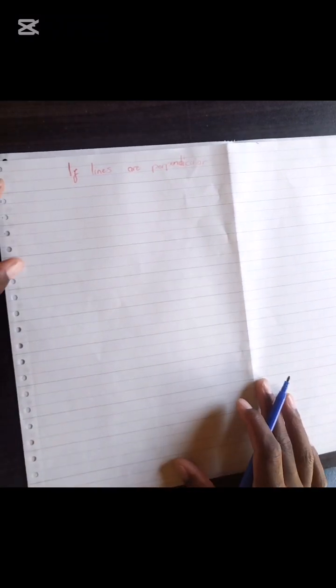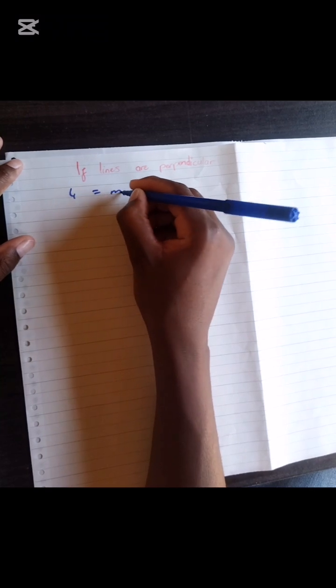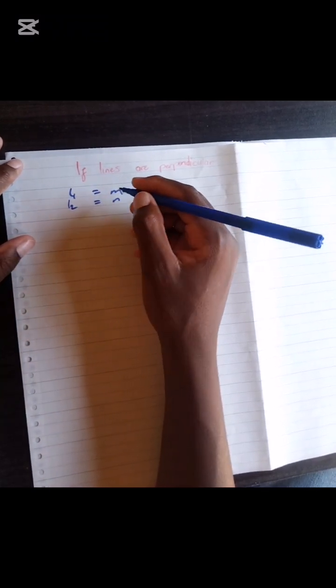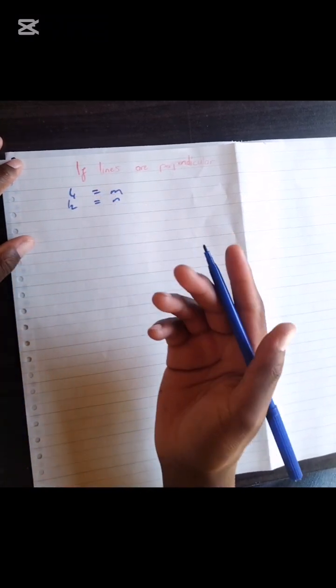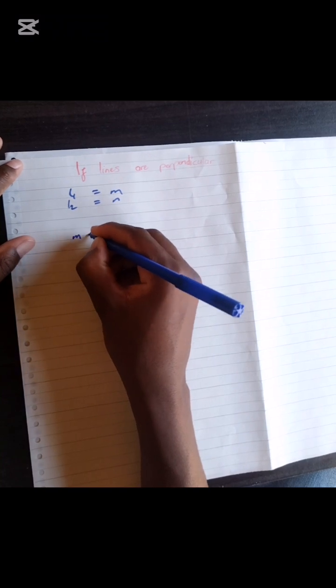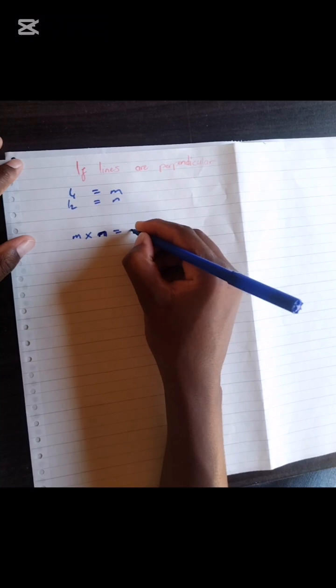If we had line L1 and the gradient was m, and our line L2, its gradient was n, and these lines are perpendicular, we would expect that the product of their gradients, m times n, should be equal to -1.